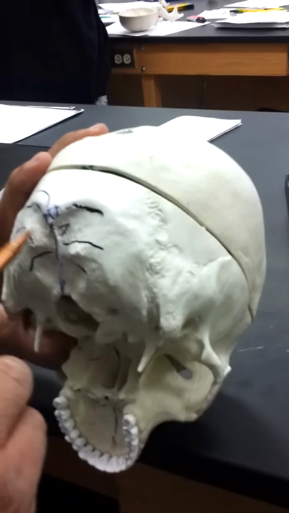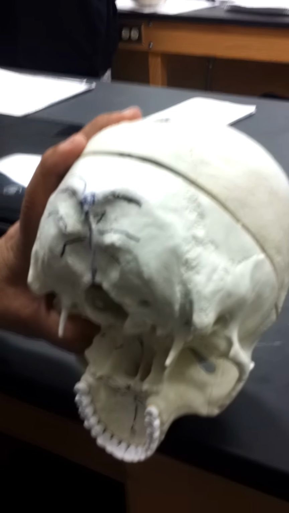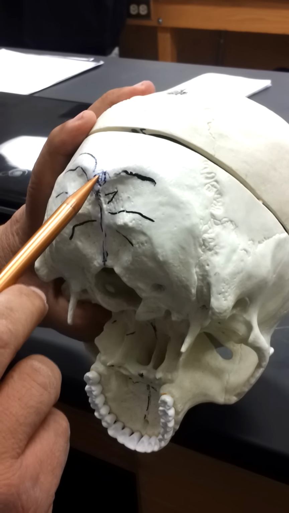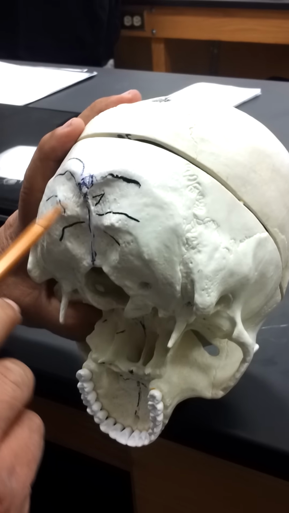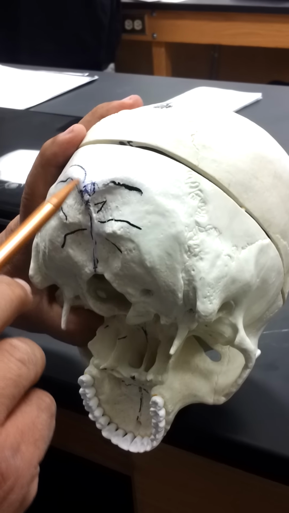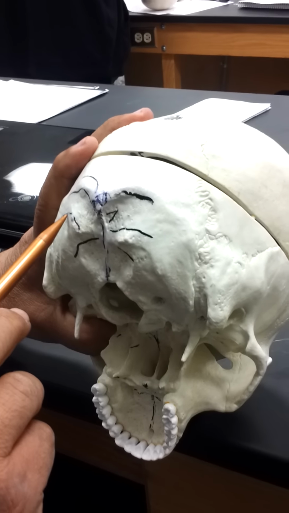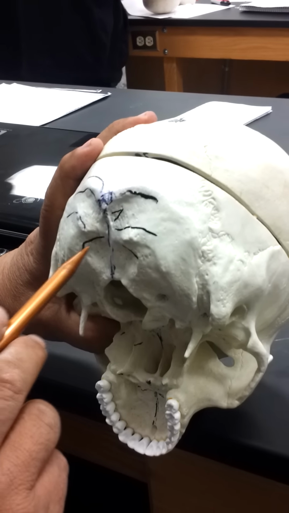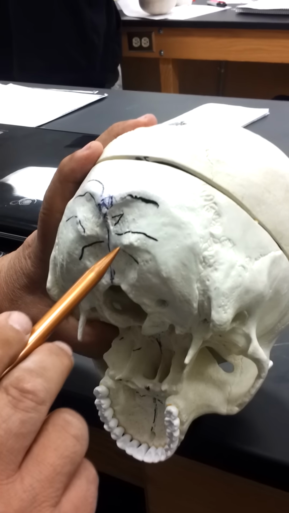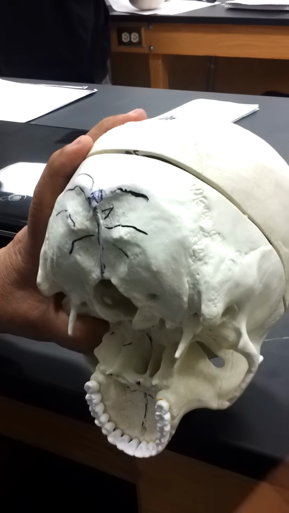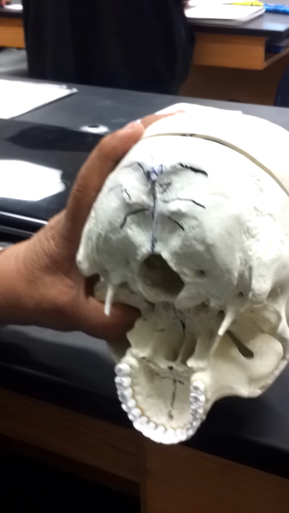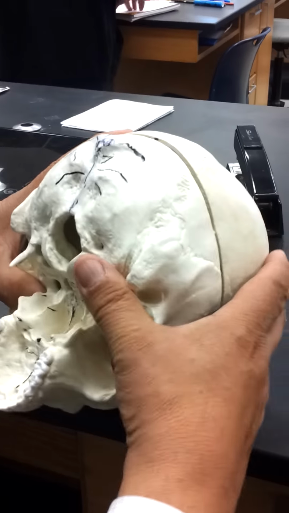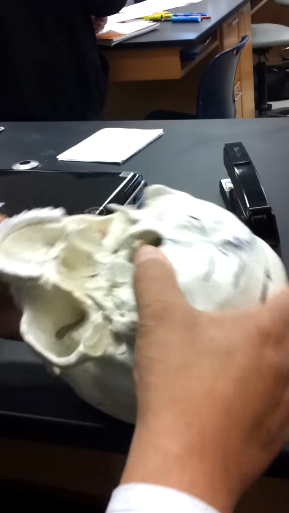On each side I have three lines. The top one may be present, may not. The lower two lines: this is called the highest nuchal line, this is the superior nuchal line, this is the inferior nuchal line. Superior nuchal line, inferior nuchal line. The last two are always present. This is the back view or norma occipitalis.